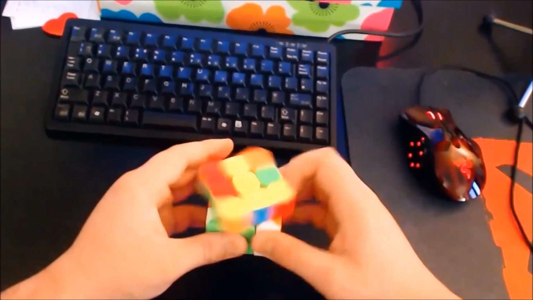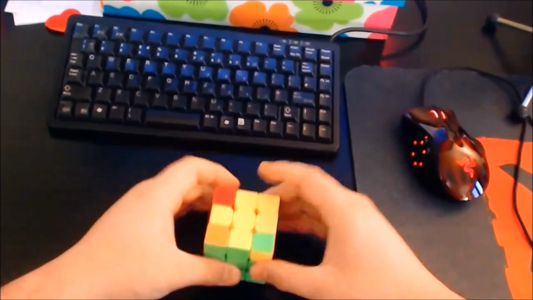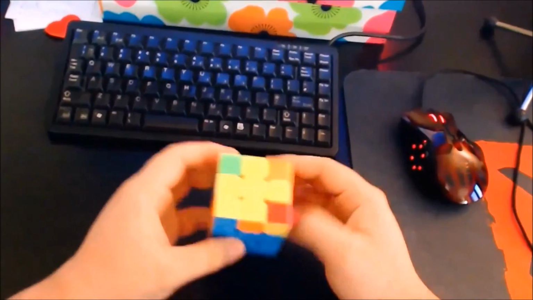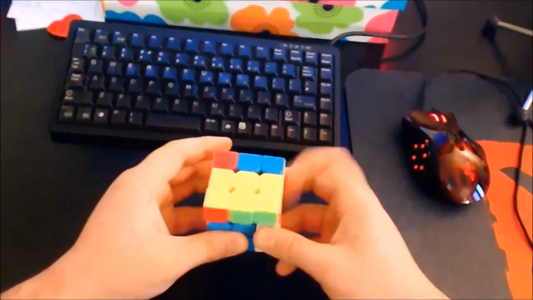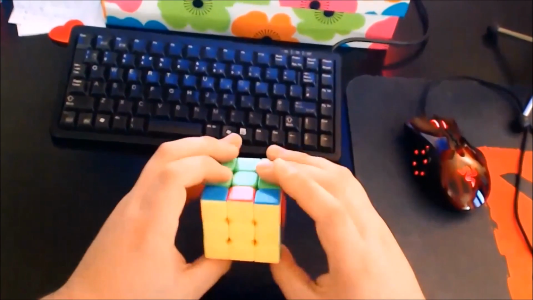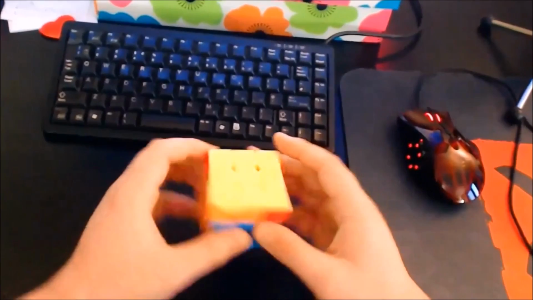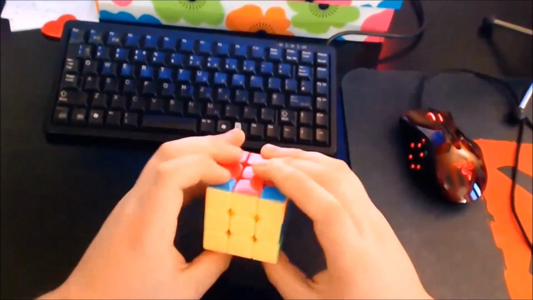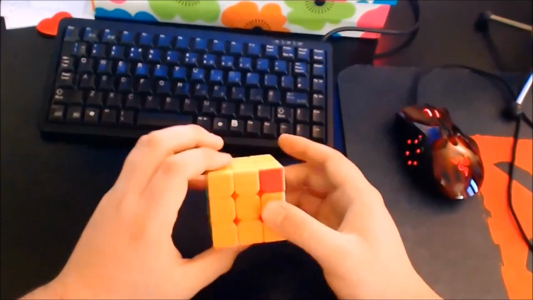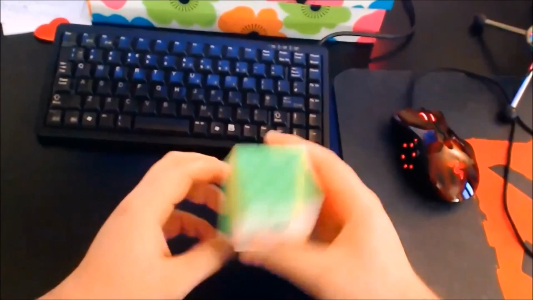So do that algorithm. And I end up with the sune, so I flip the cube like this, do the sune algorithm. Now I've got two headlights on the back. I don't know many cases, but I know this one will solve the cube, so I think this is an A perm. And it's done.